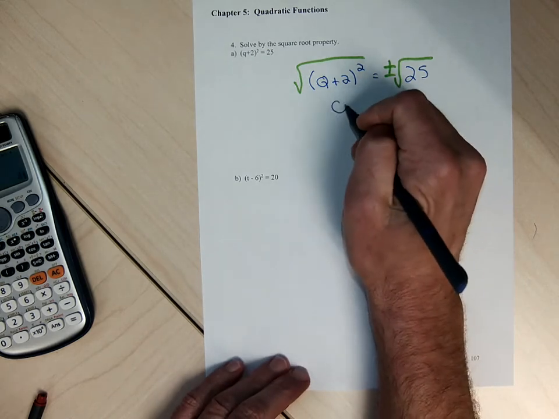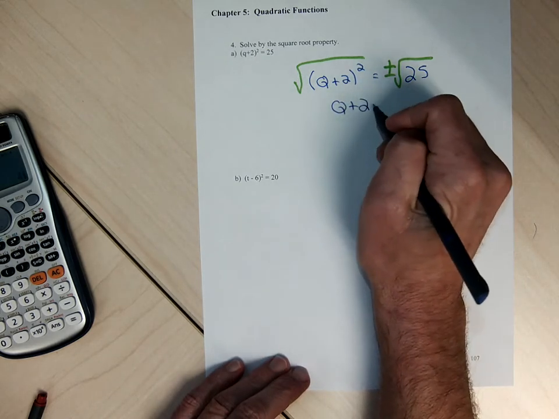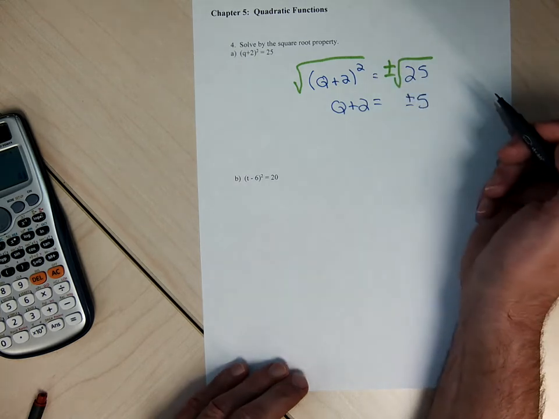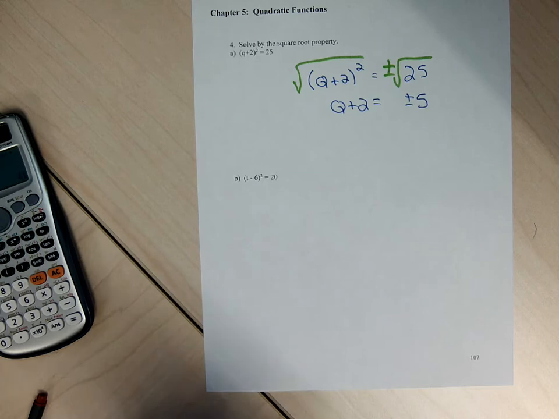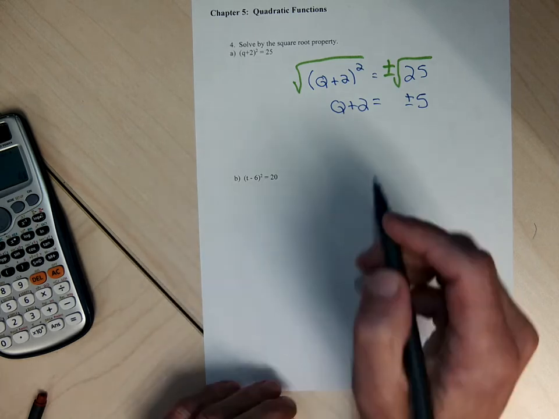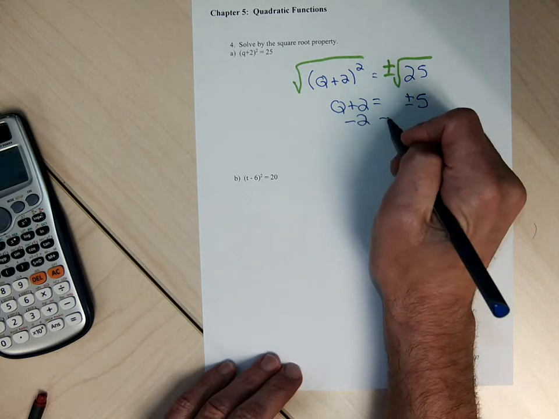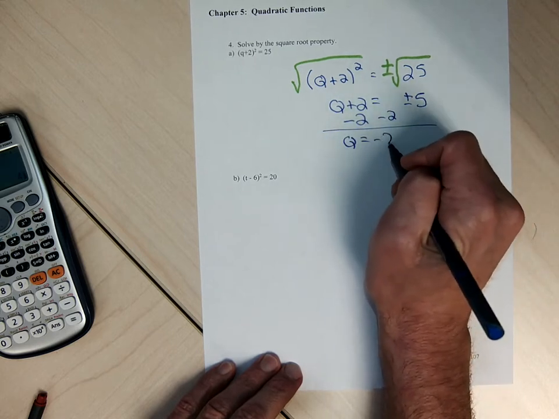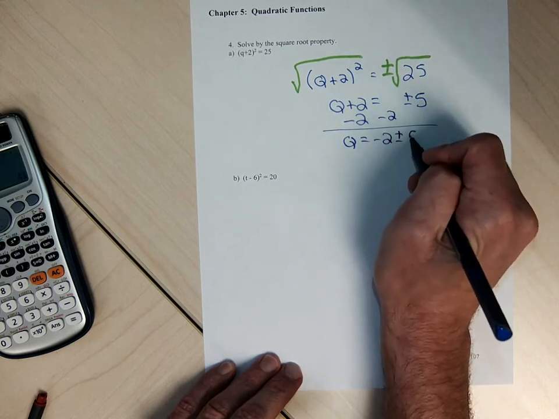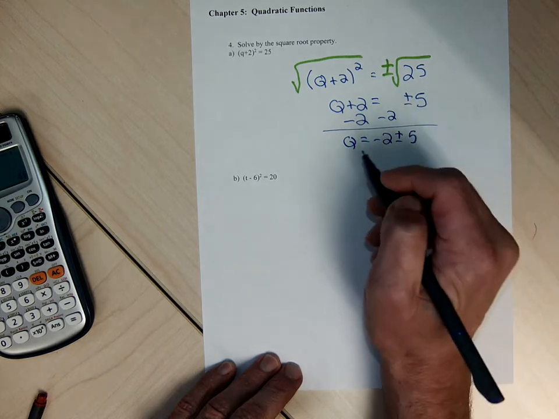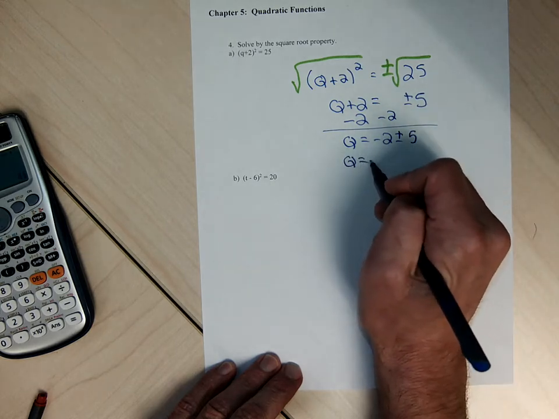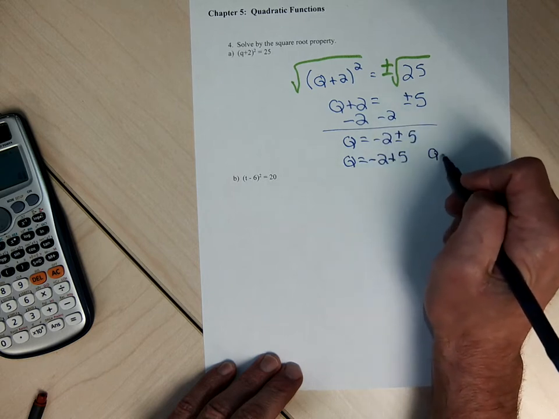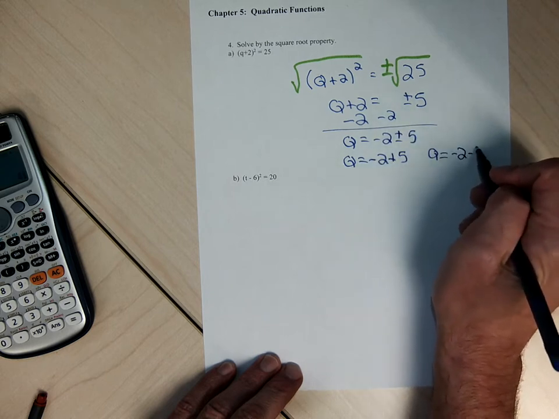The left-hand side gives me q plus 2. The square root of 25 is just 5. There's no square root, so I shouldn't have a plus or minus in my answer. I need to solve for q by minusing 2 from both sides. Now I'm going to make up the two problems implied by the plus or minus, which is negative 2 plus 5 and negative 2 minus 5.